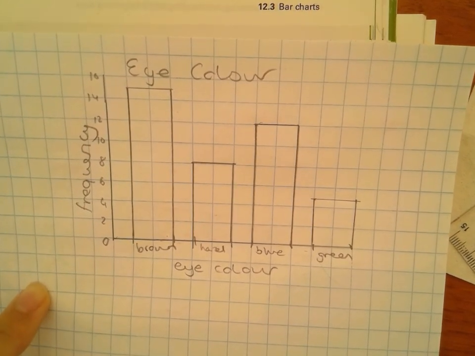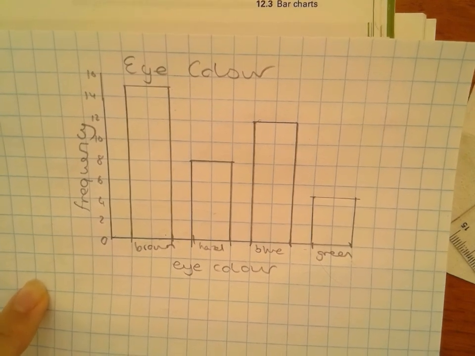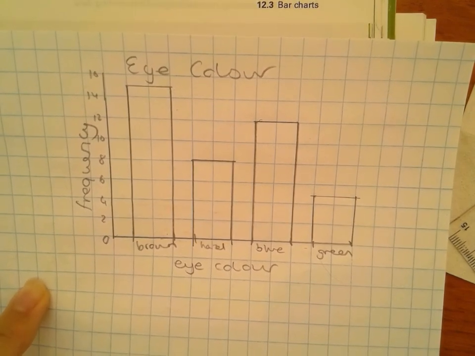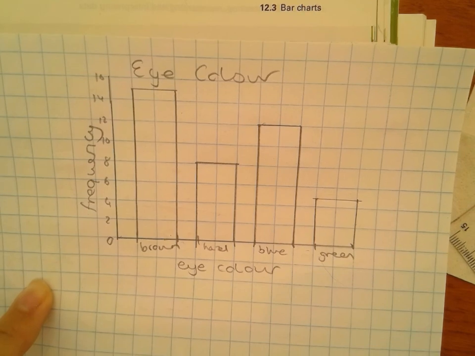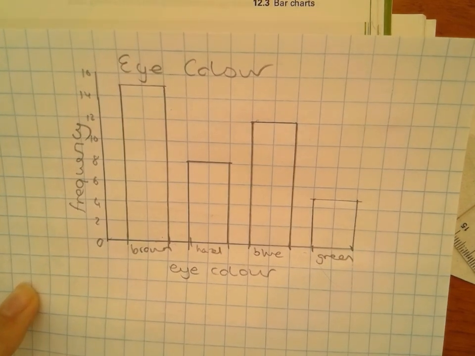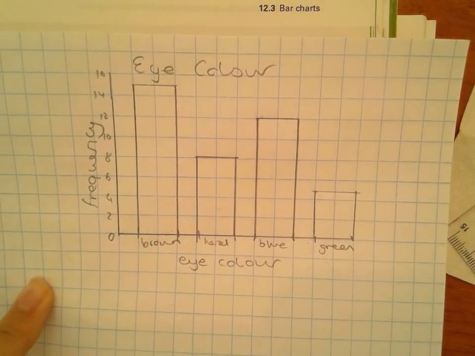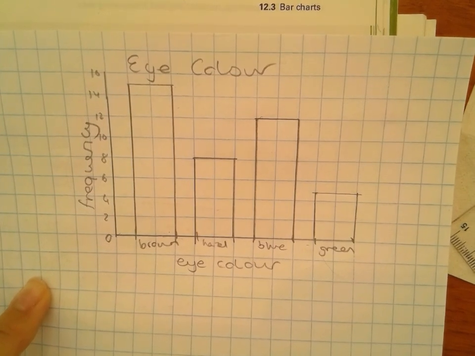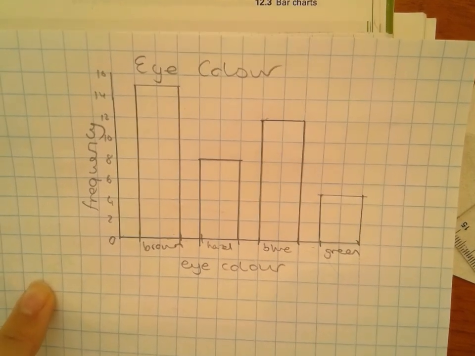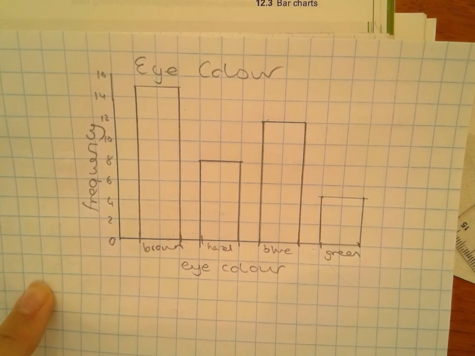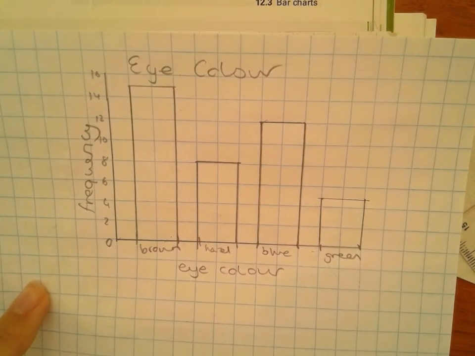That's what you're going to be doing on Wednesday and Thursday. Please make sure when you're doing this, you've got a pencil and a ruler. And if you need any more support, please look on Hegarty and type in bar charts to the search button, and it will find your Hegarty's on bar charts. You could do some extra quizzes on that if you want to.